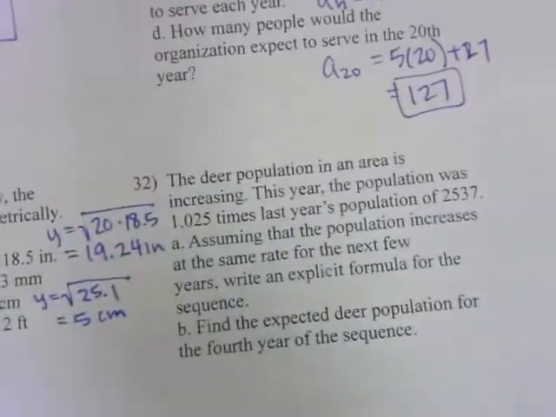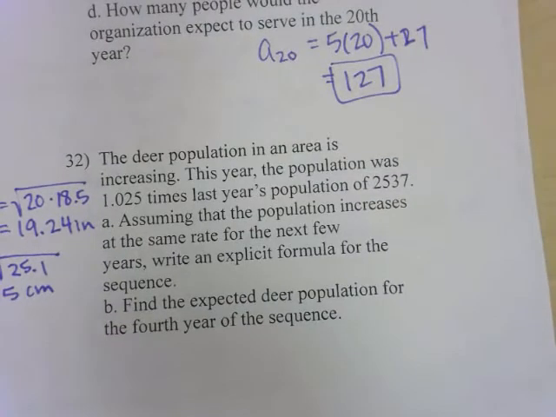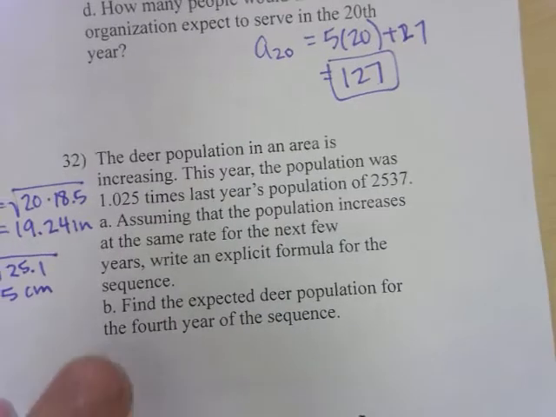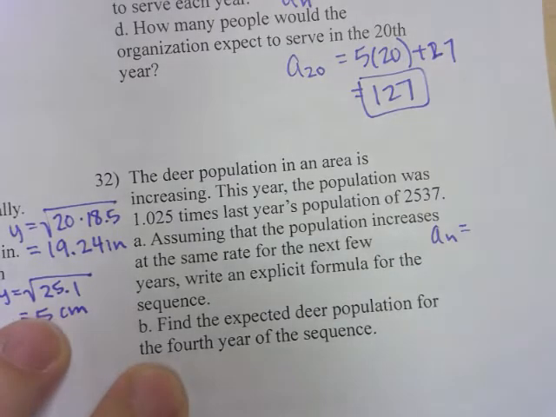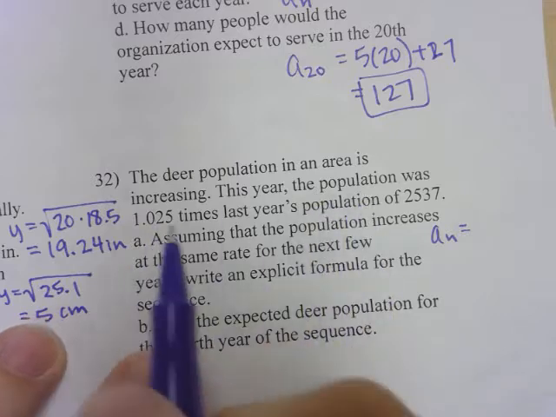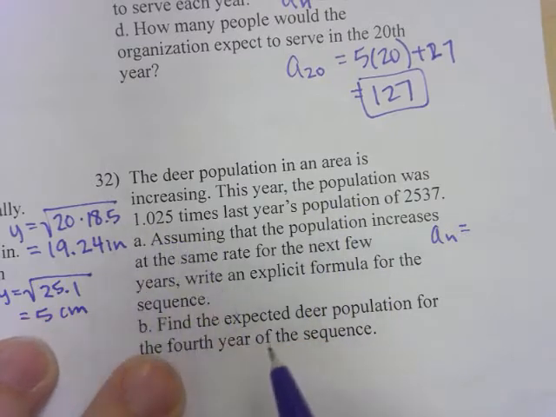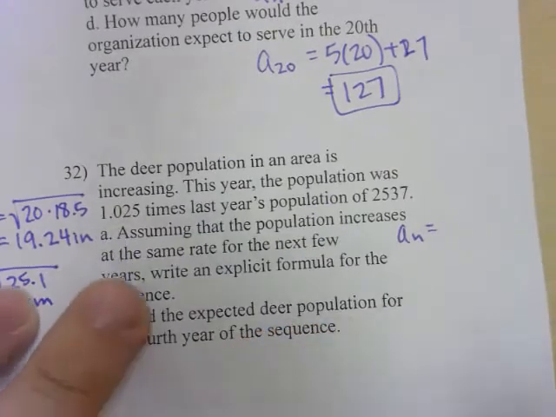Cool. Number 32, the deer population in an area is increasing. This year the population was 1.025 times last year's population. Assuming that the population increases at the same rate for the next few years, write the explicit formula for the sequence. So a sub n, is this geometric or arithmetic? It's increasing by a percentage.